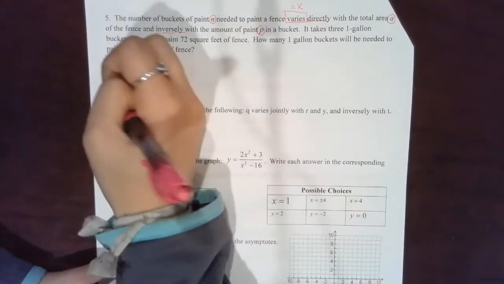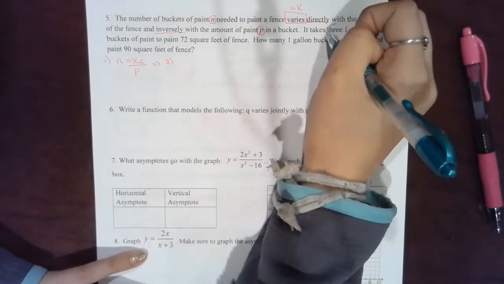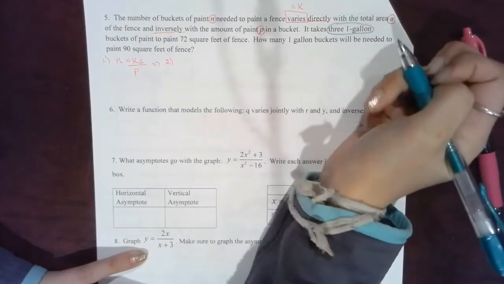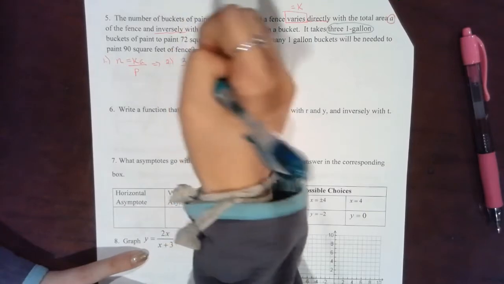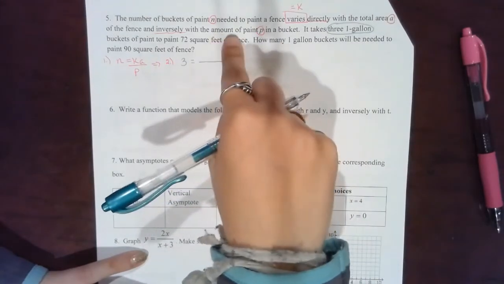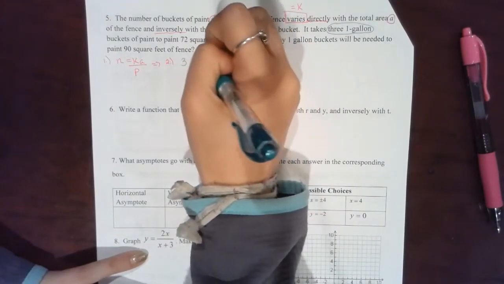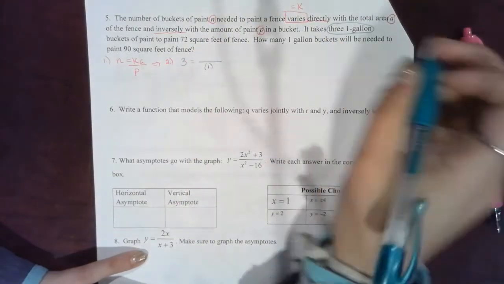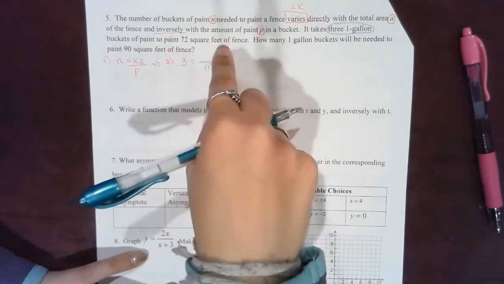Now, in step 2, we read the second sentence. It takes 3 1-gallon buckets. So it took how many buckets? 3 buckets. Right? And each bucket has 1 gallon. Gallon is amount of paint. So it takes 1 gallon, that's 1 for P. Okay? And buckets of paint to paint is 72 square feet.